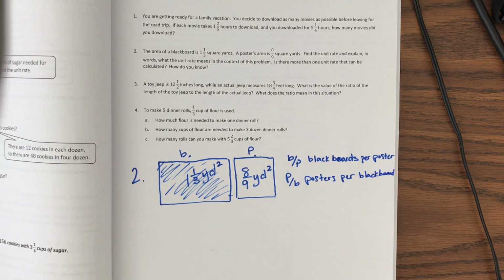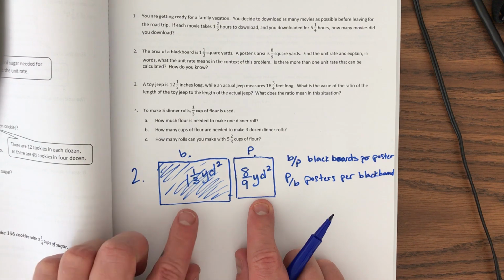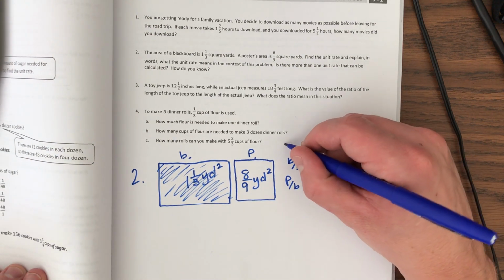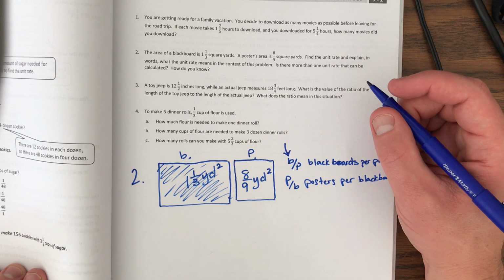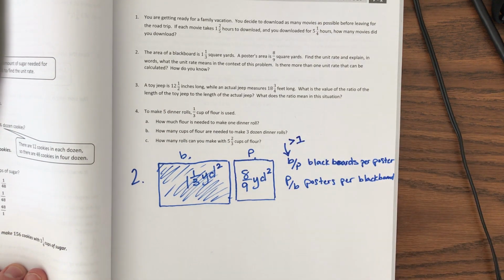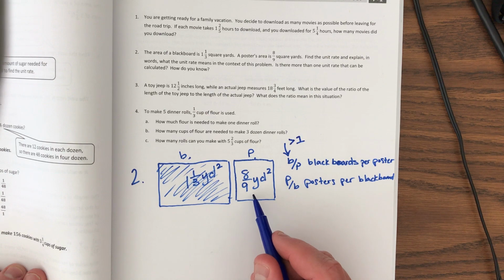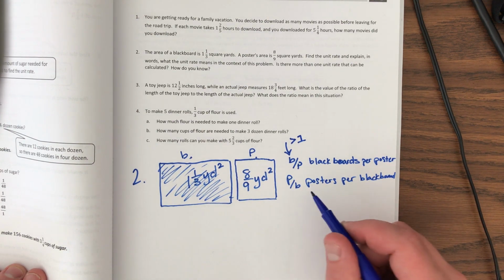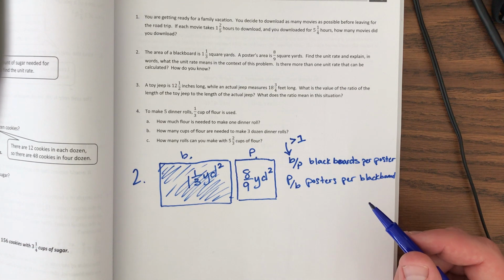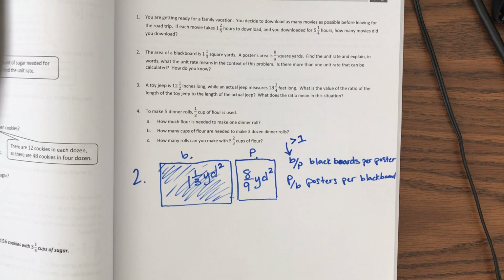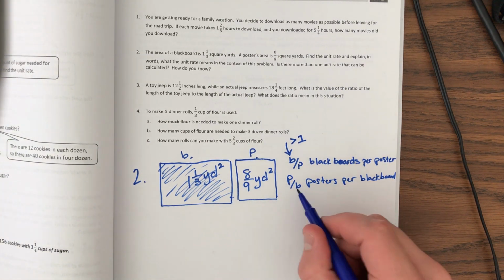And we're just thinking about size ratios here, right? For every one poster, I'm going to get more than one blackboard, right? I get more space on a blackboard than I do on a poster. So this ratio right here, blackboards per poster, should be greater than 1, because I get more than one blackboard for every poster. But this one, on the other hand, posters per blackboard, if I'm looking at the ratio of how much poster I'm getting for every one blackboard, this one should wind up being less than 1.